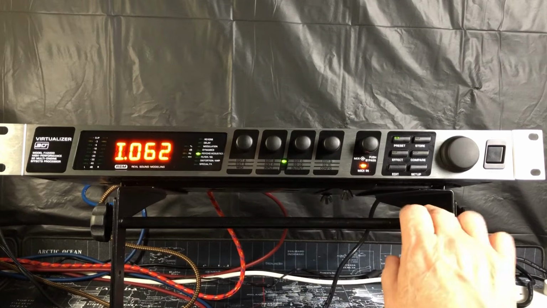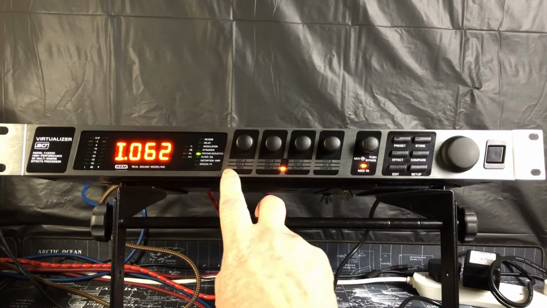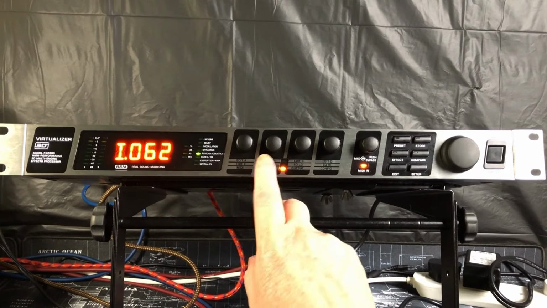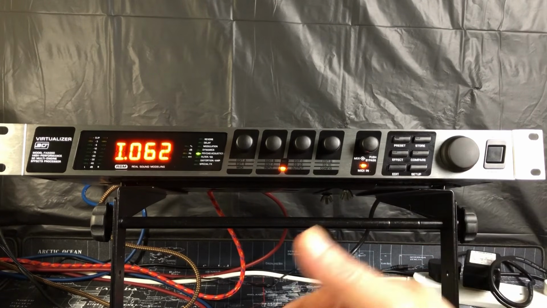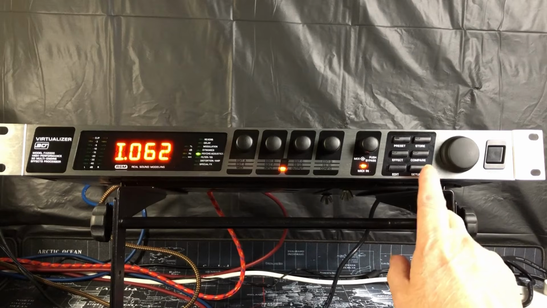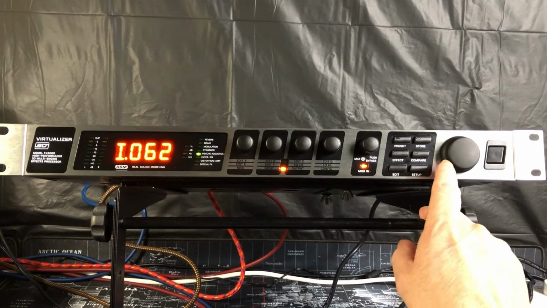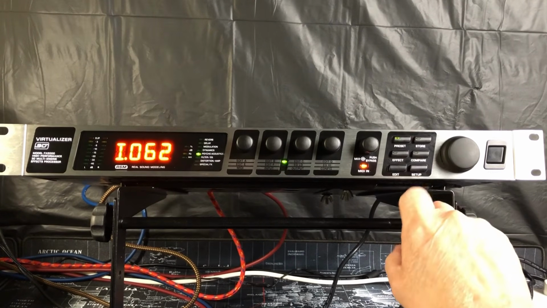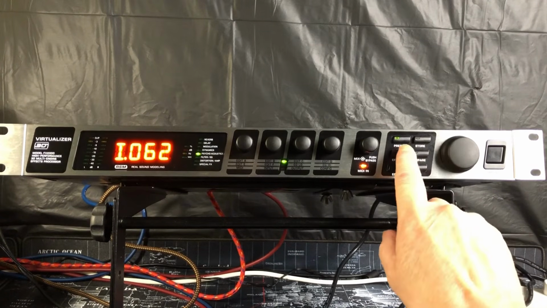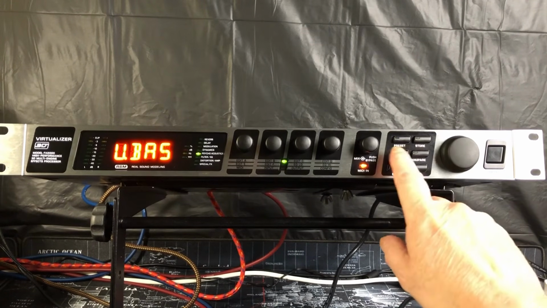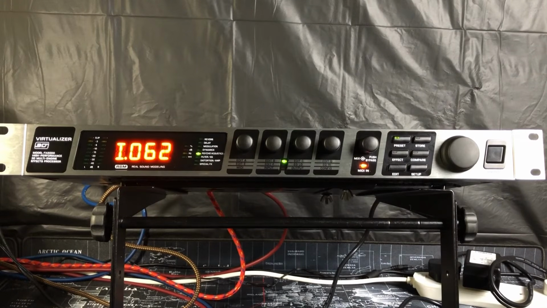Going into setup mode takes you to the bottom where you can set your MIDI, your input, your output, your configuration, like how you want your effects to run. Back to presets, how to store presets, how to compare stuff, how to just select effects.